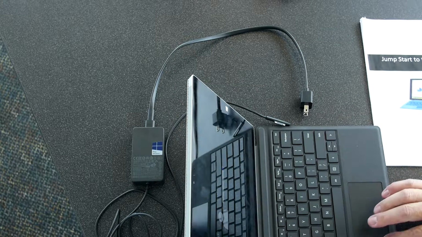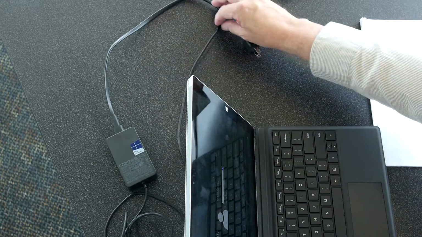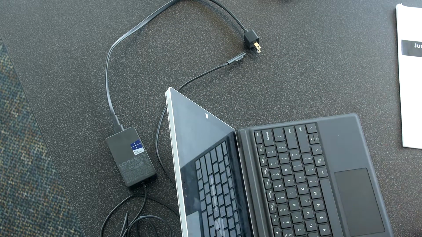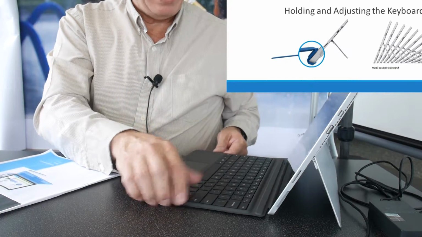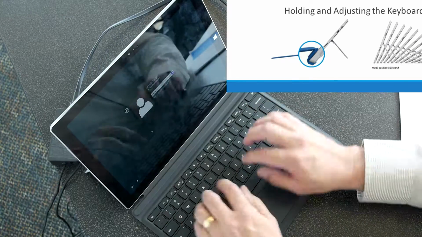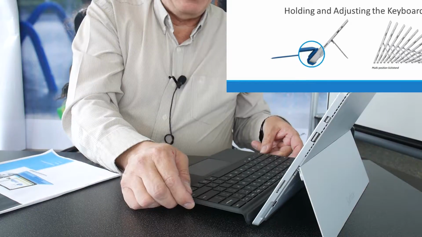Let's talk a bit more about charging. Before we go to charging, let's finish up with the keyboard. We saw that the keyboard snaps on. It actually works with two types of modes. What I mean by that is that we have it flat on the table and we may like working in that fashion, or we may find that we really want to actually work at an angle.